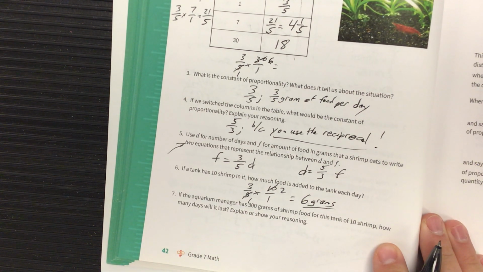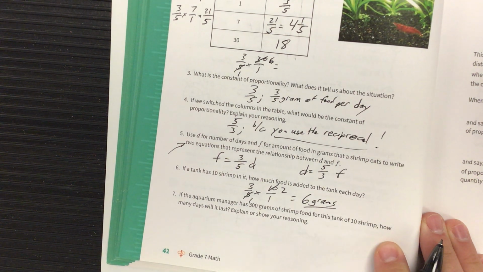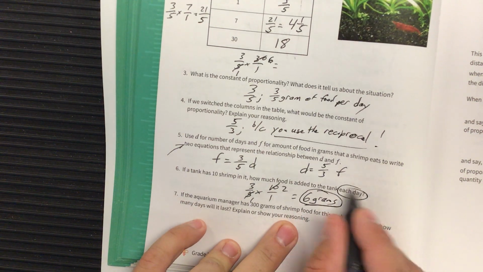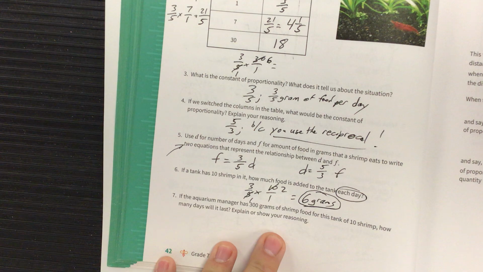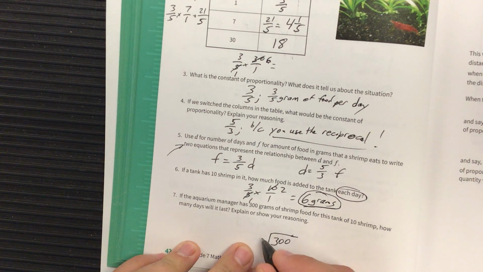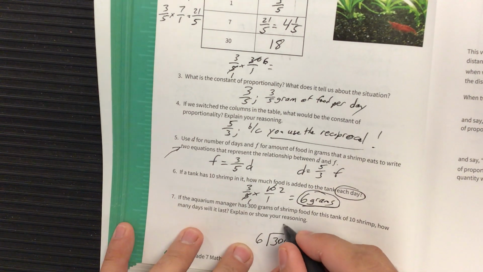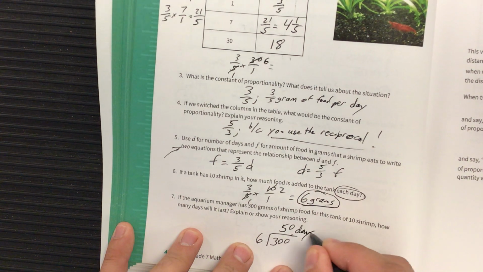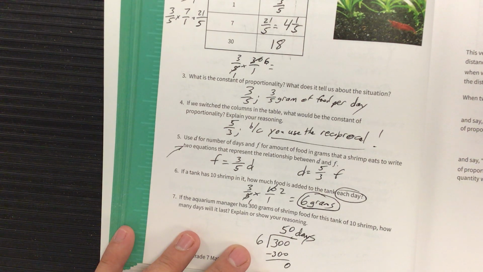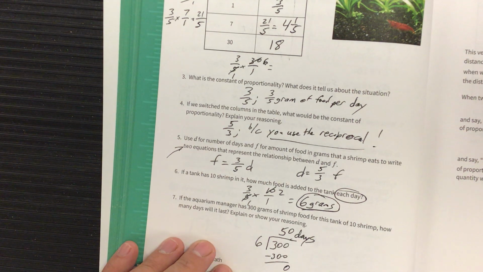Okay, if the aquarium manager has 300 grams of shrimp food for the 10 shrimp, how many days will it last? So you just told me I need 6 grams every day for those shrimp. I have 300 grams, so how long will those 300 grams last if they have 6 grams per day? 50 days. It says explain or show. I showed that I took 300 divided by 6, and that will be just fine.